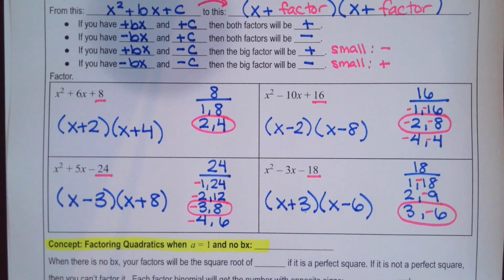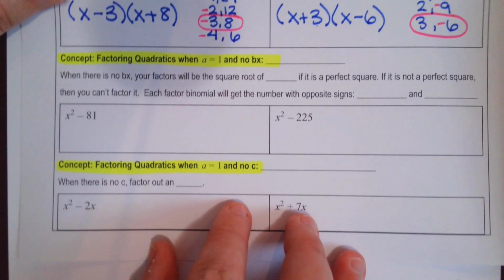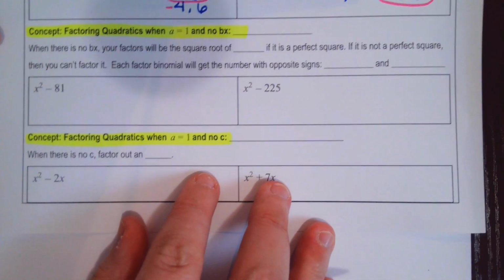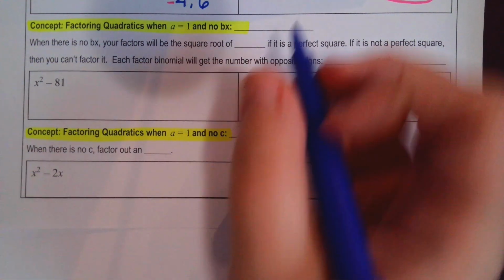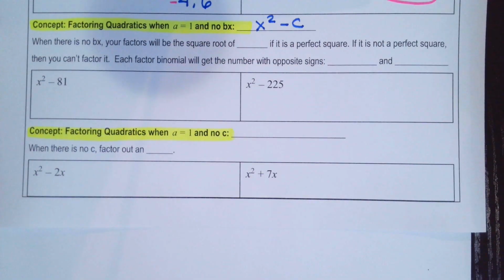Now there are two more ways to factor, and it all depends on what it looks like. So let's go take a look at those. These ones are actually much nicer and will go a lot faster. So the first one is factoring quadratics when a is equal to 1 and no bx. So there's no middle term. So this is going to look like x squared minus c.